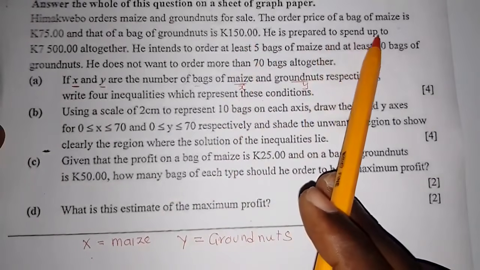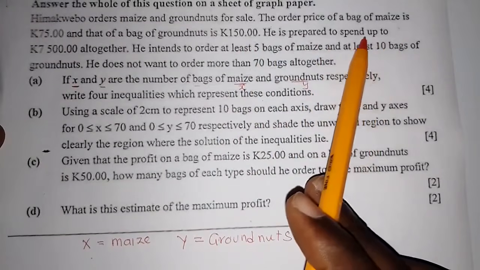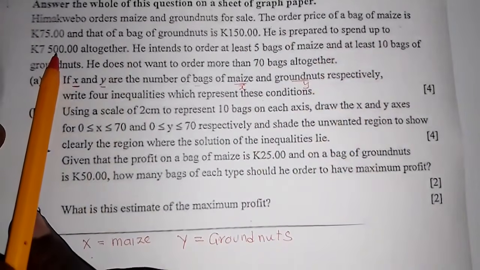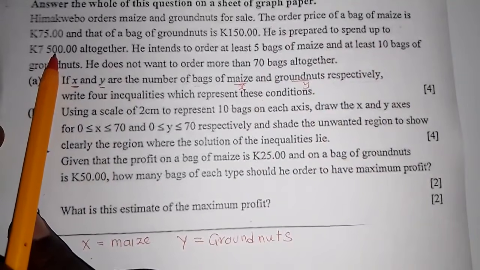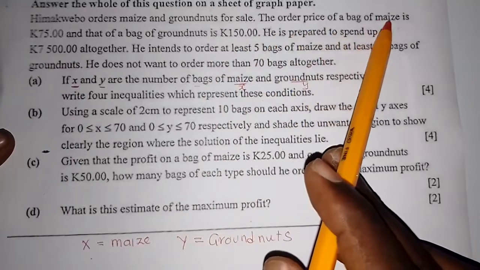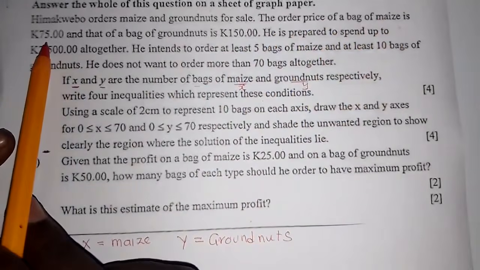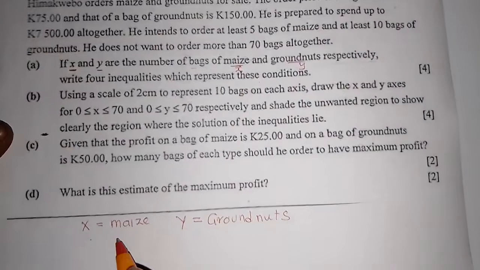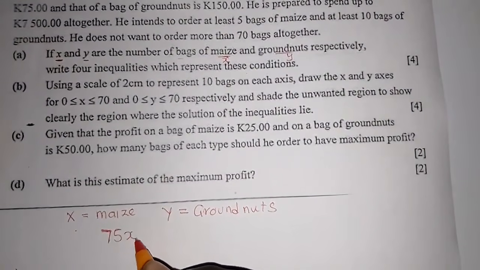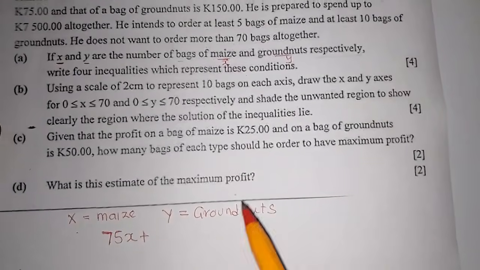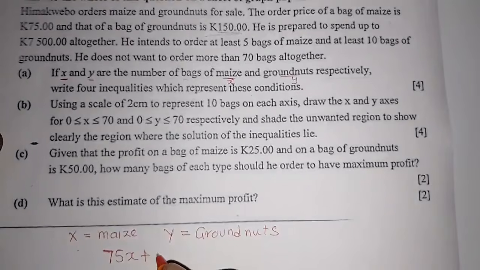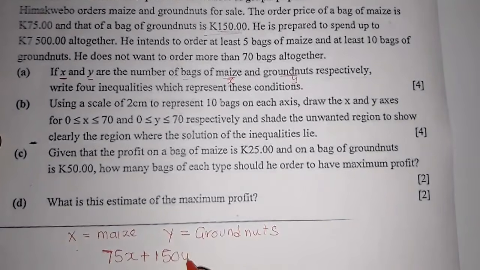He is prepared to spend up to 7,500. So he is prepared to spend up to this amount. So in this question, we are told that the bag of maize is 75 kwacha. So bag of maize, this is what you are going to do. Bag of maize, 75 kwacha, you are going to put X. Plus groundnuts, 150. So plus 150, groundnut is Y.